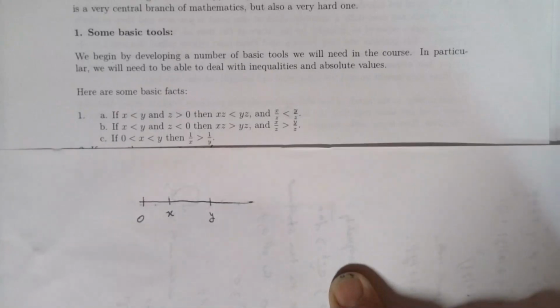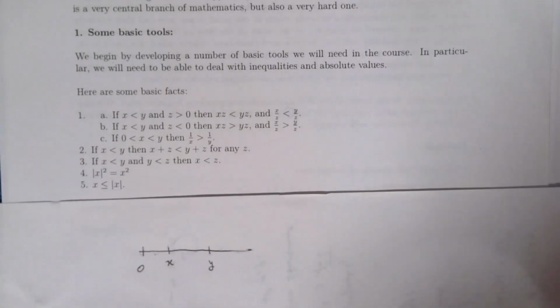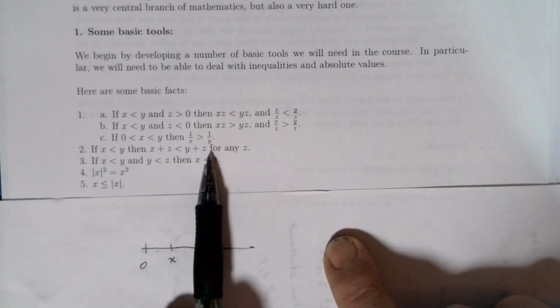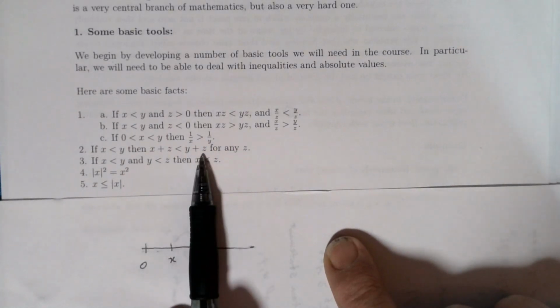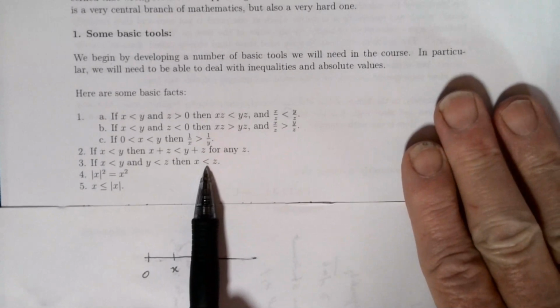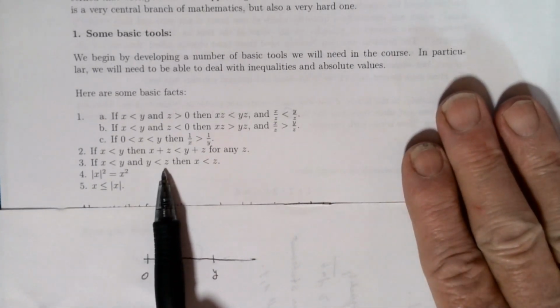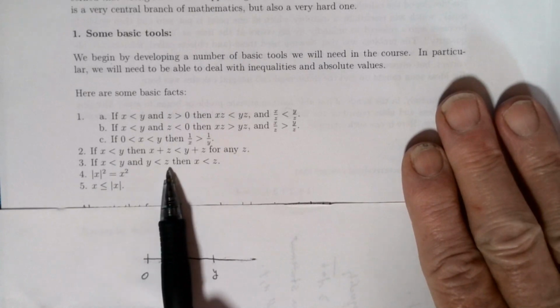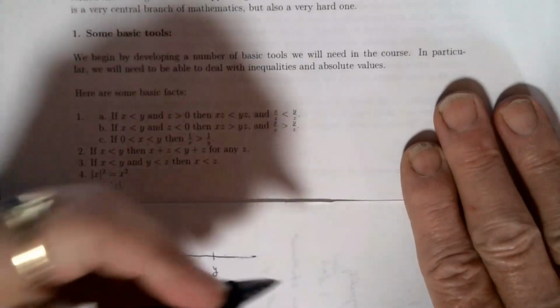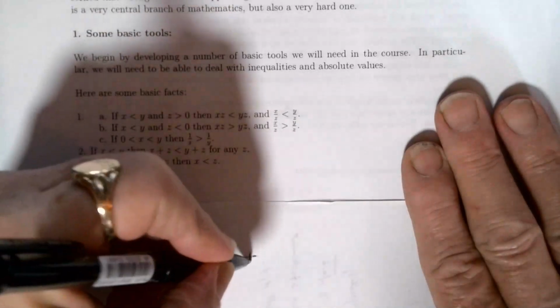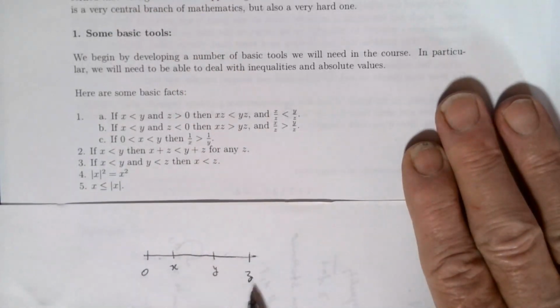These are basic facts you probably know from school. Similarly, you can add any z to both sides of an inequality. It still stays the same. And finally, if x is less than y and y is less than z, then you can say, well, look, x is less than z. So again, in the picture, I'm just thinking of this: x is less than y is less than z, and so x is less than z.